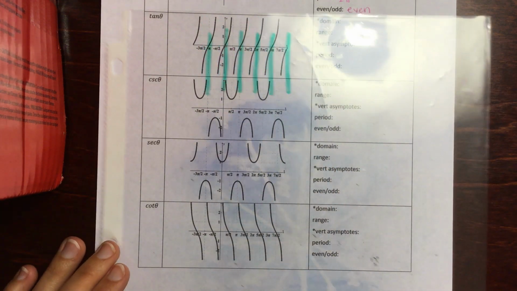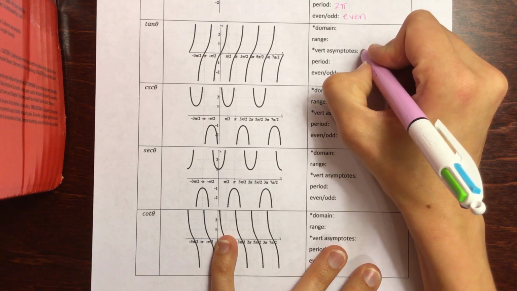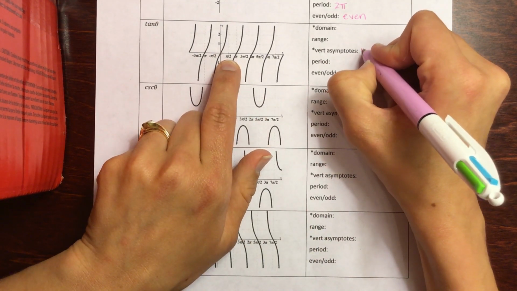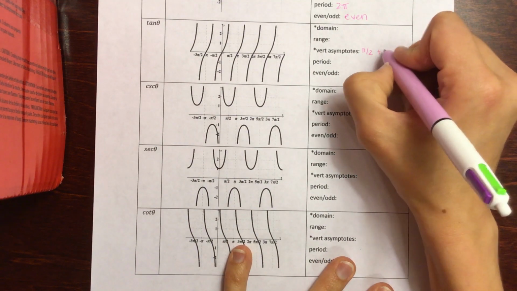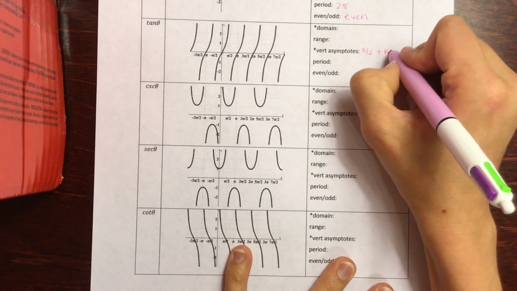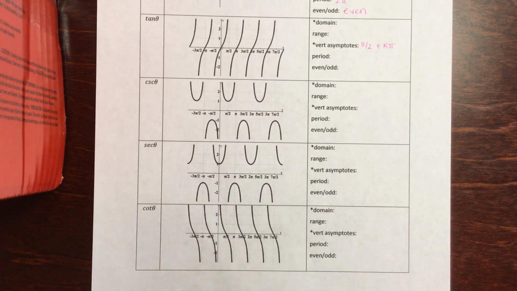How do I write that? You write that as it happened at pi over 2, and then we added k pi, or pi k. I don't know that it really matters the order here. We just kept adding 1 to our half every single time to get to the next asymptote.